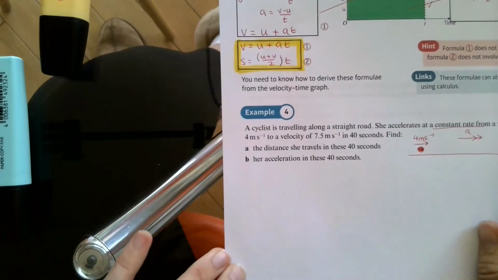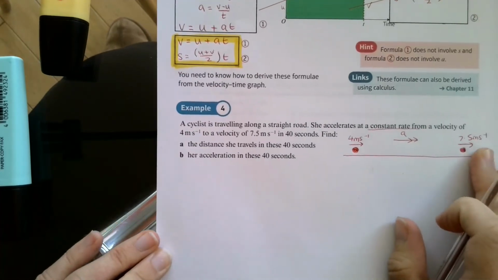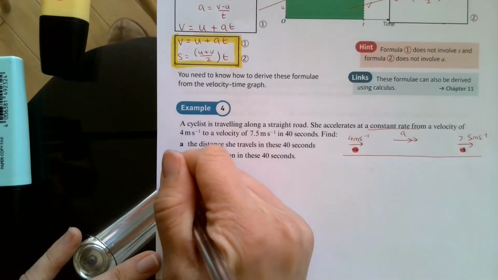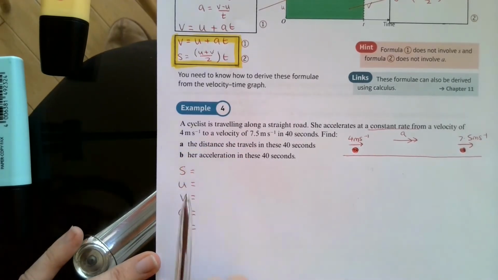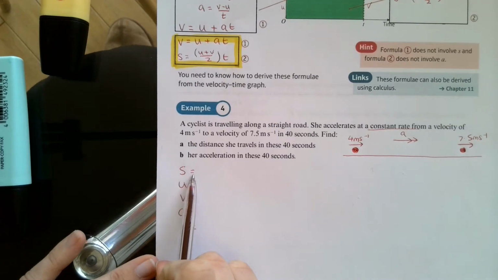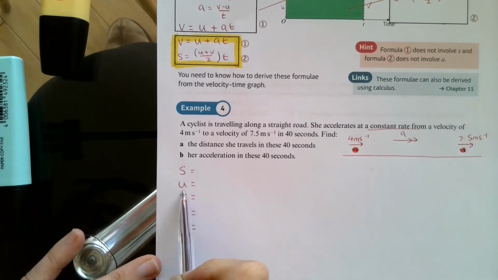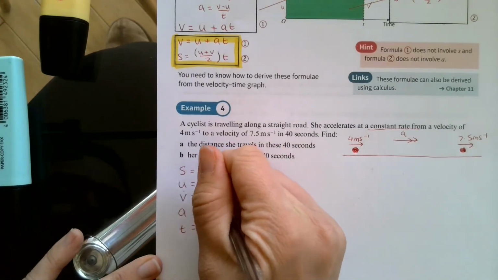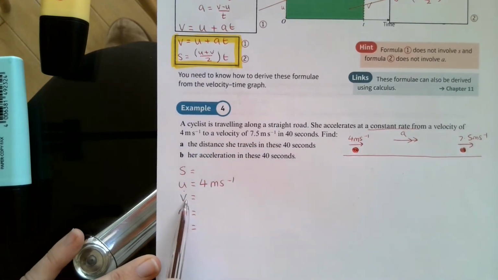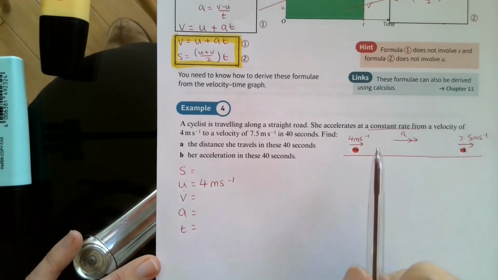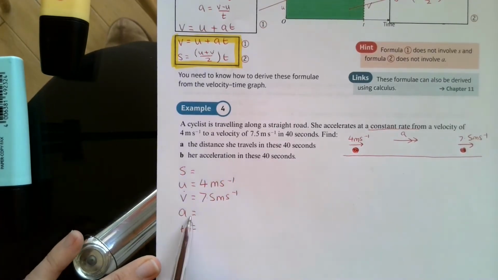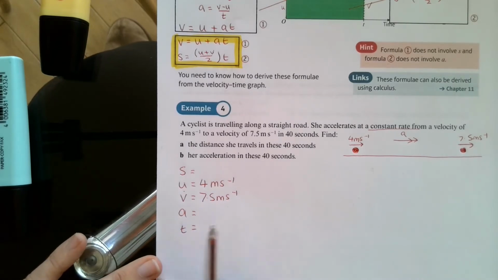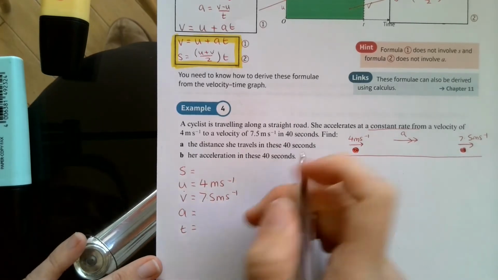So what I'm going to do is write out what I know so far. Let me just fit that on here. So I'm going to write out the information I've been given. We don't know anything about the displacement yet, and in fact I can see that's what I'm going to have to work out. But I do know the initial velocity. I know that u is equal to 4 meters per second. I know the final velocity is 7.5 meters per second. I don't know the acceleration, although I do know it's constant, and I do know the time. It's going to take her 40 seconds.